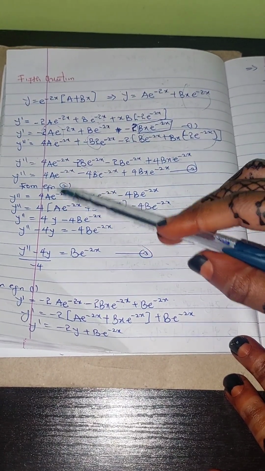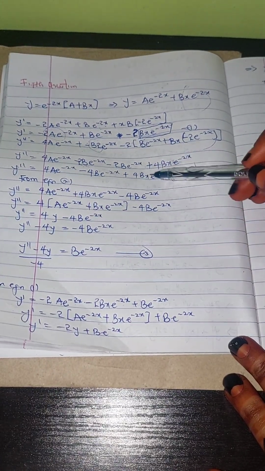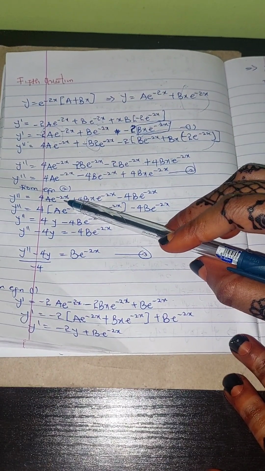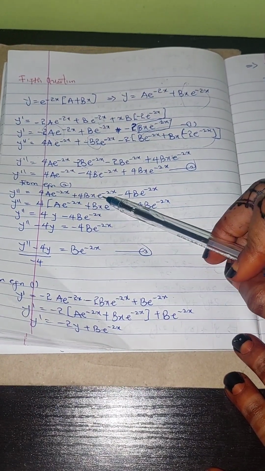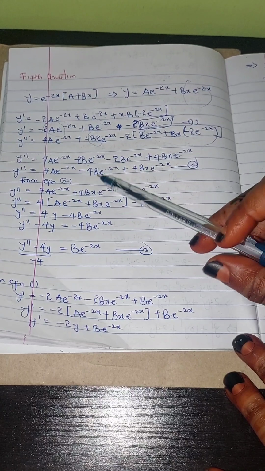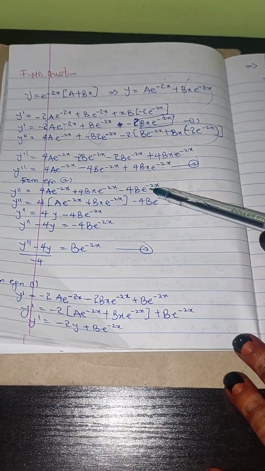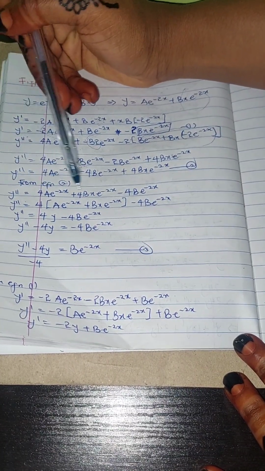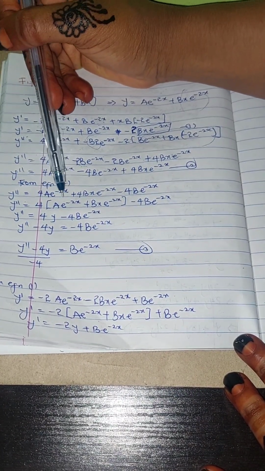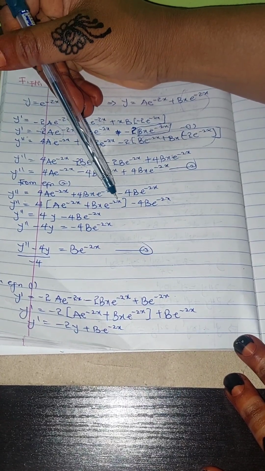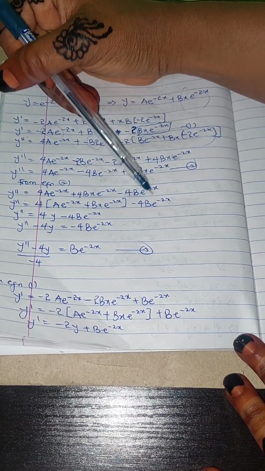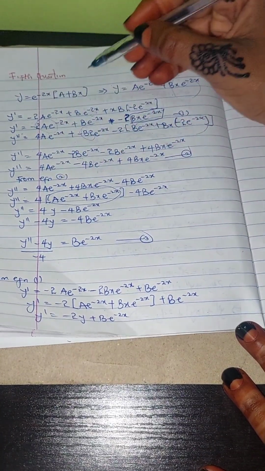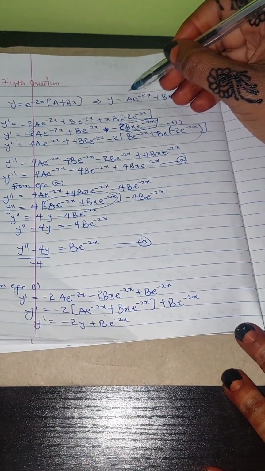So I have 4ae^(-2x). I want to take this to be beside this. So I have 4ae^(-2x) plus 4bxe^(-2x), then this minus 4be^(-2x), because I want to show you something important. So now I have my y double prime, because 4 is common, so I bring 4 out. I have ae^(-2x) plus bxe^(-2x), then this minus 4be^(-2x) should stand alone. Notice that this here is equivalent to the question here.